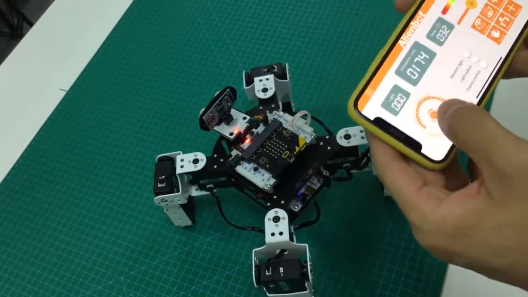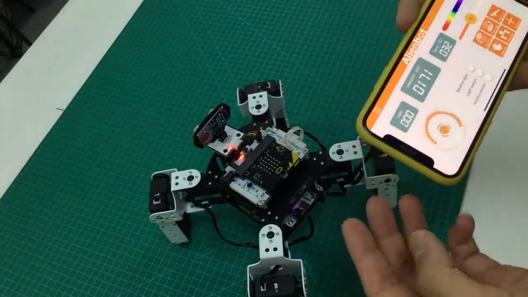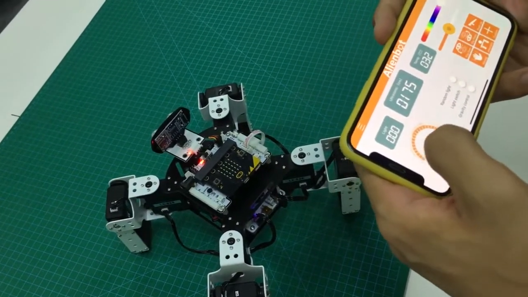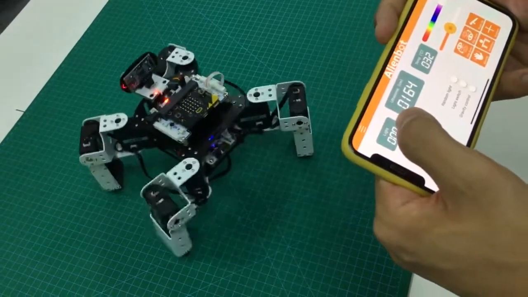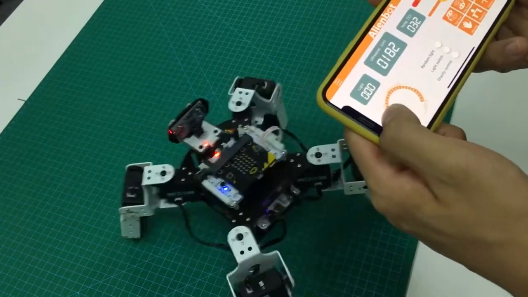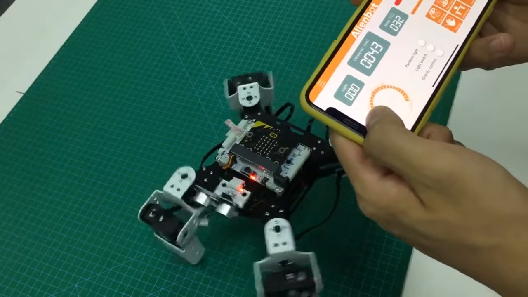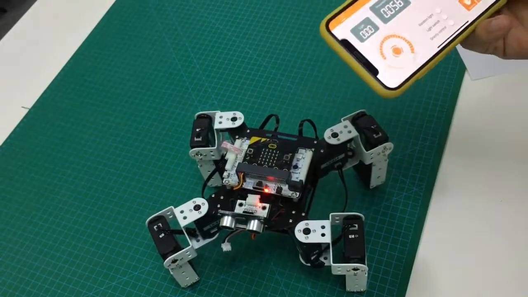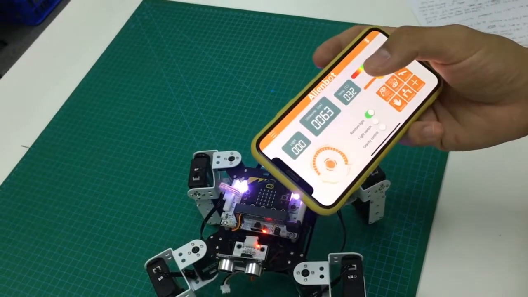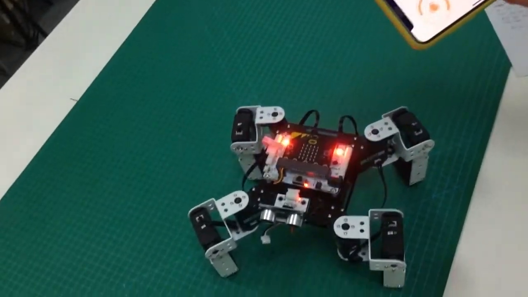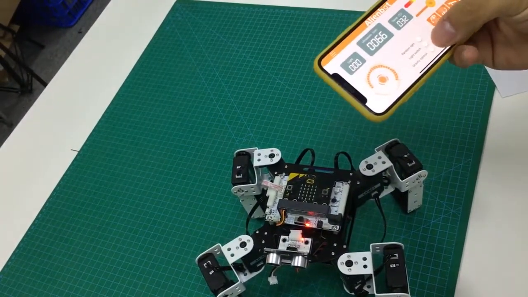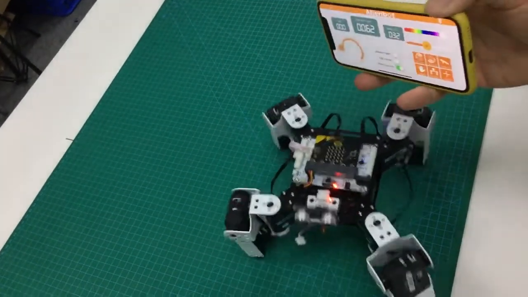And in this app, we can control this robot's movement. For example, now I want to let the robot go forward and go backward and turn around. And we can also change the light of the robot. For example, I push these buttons, and you can see the light of the robot will change. And we can also use gravity to control this robot.